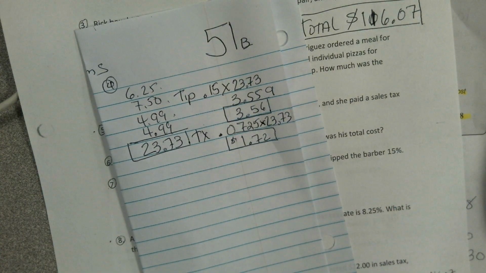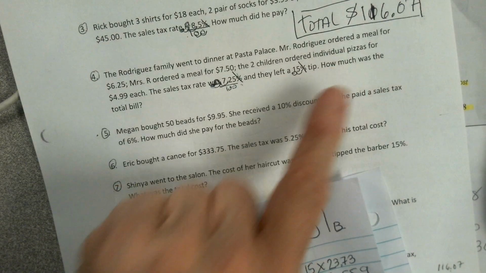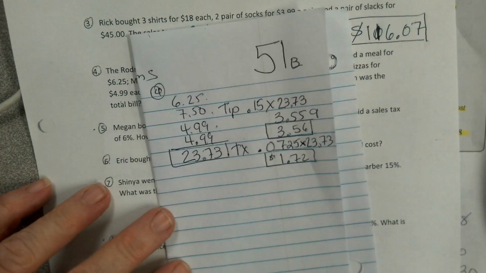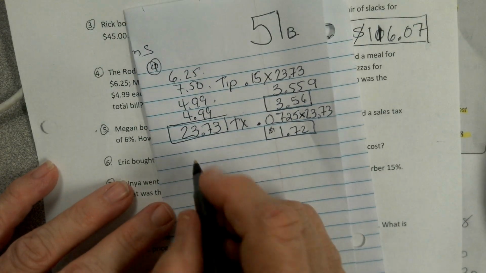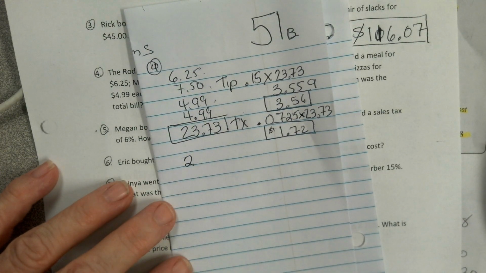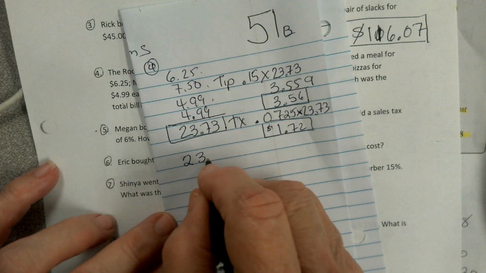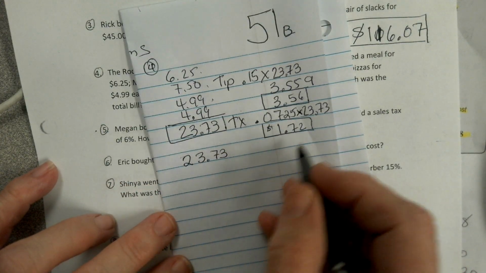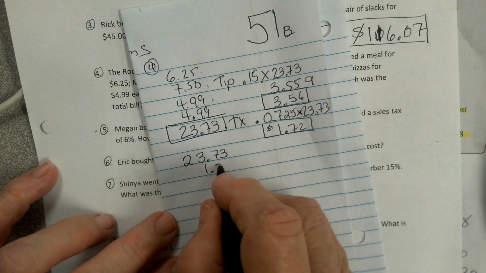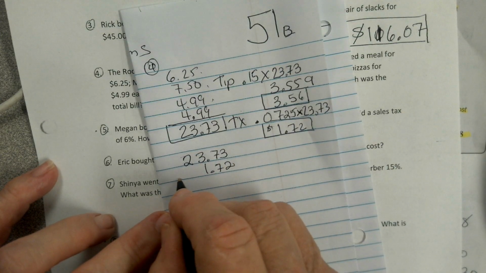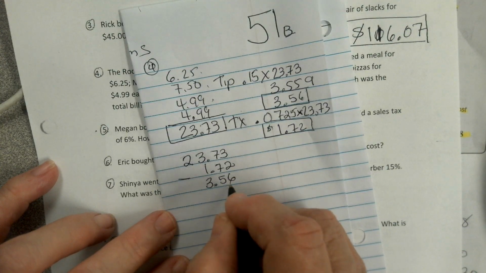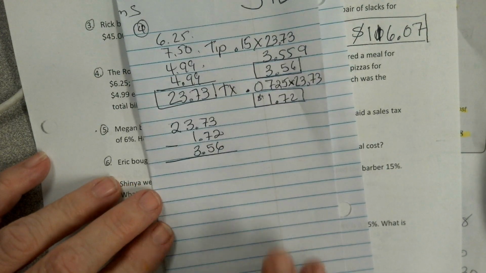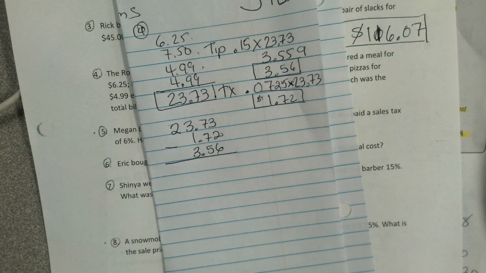Okay, so now how much was the total bill? What do I have to do with those numbers? And normally we put the tax first. So that's just how they bill you. They put the amount of the order. They put the tax, which is 1.72. And then we're going to throw in the tip, which is 3.56. And all together, we shall add that up.